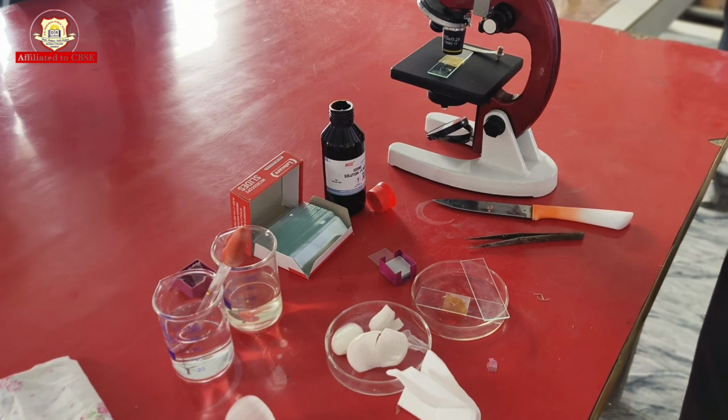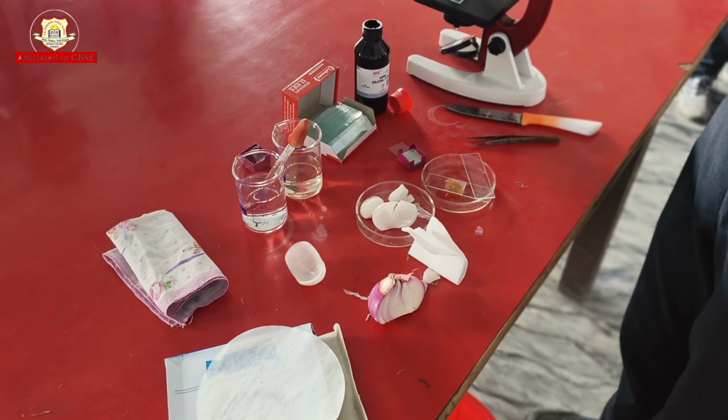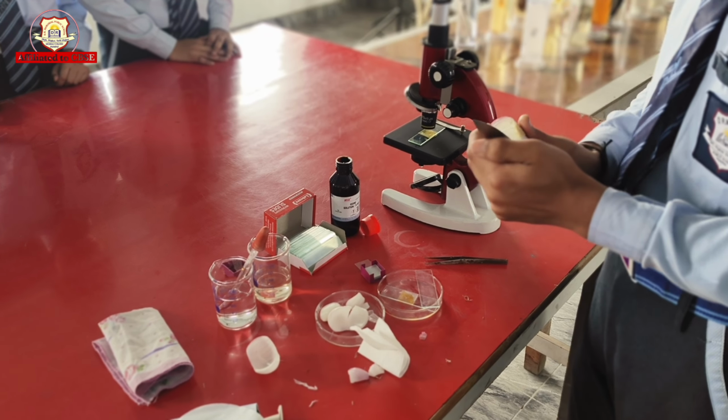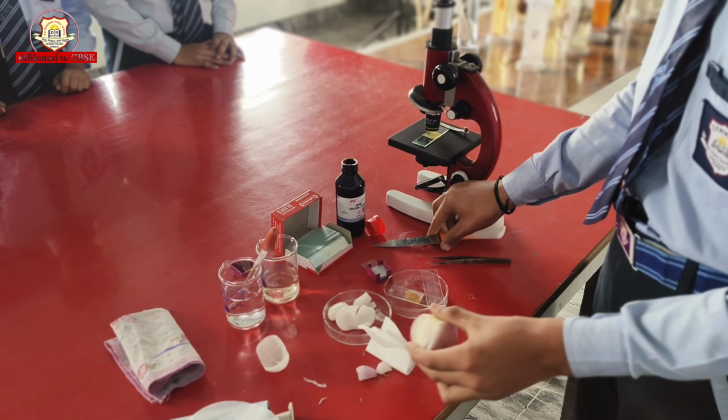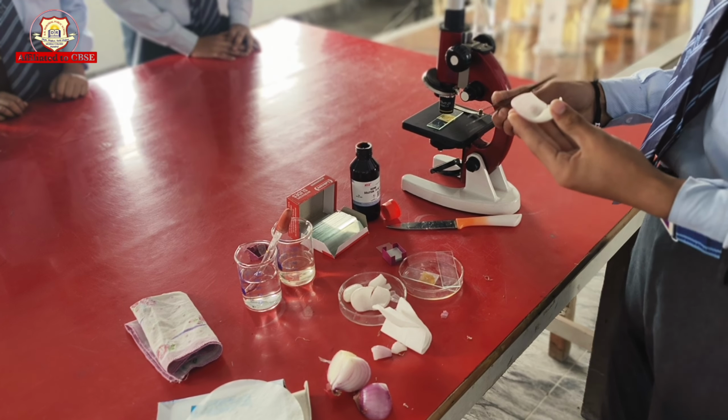Let's start the experiment class. I will tell you the procedure of the experiment step by step. First, we will take the onion and peel it properly. Then, we will take the transparent peel of the onion with the help of forceps.